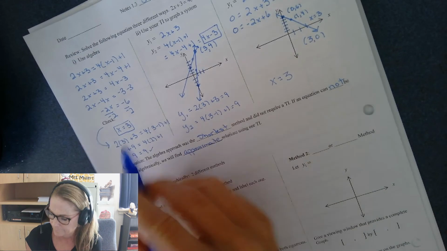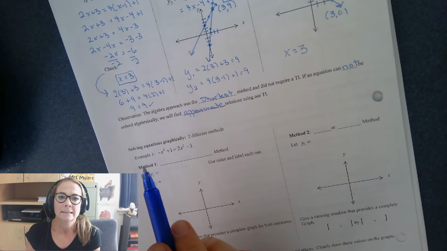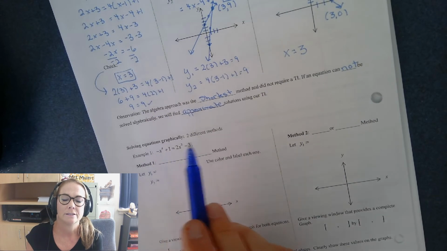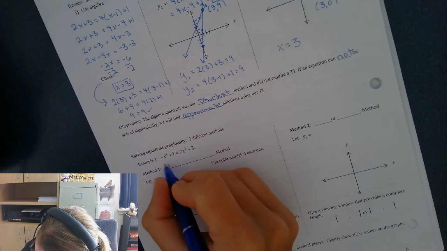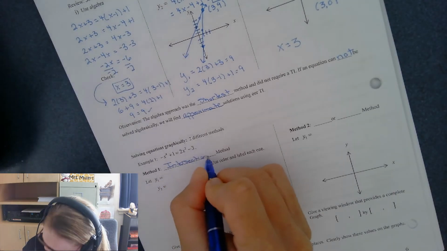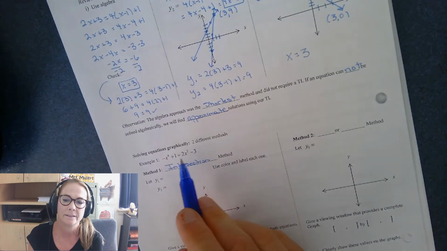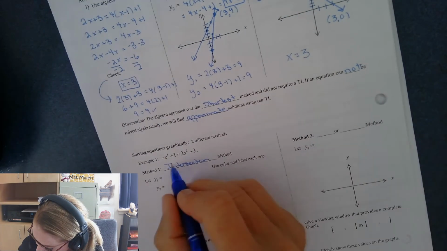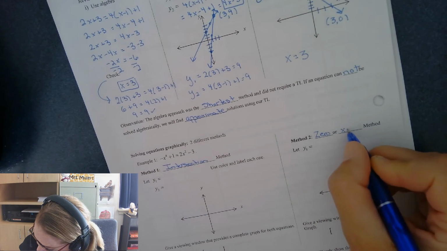But these weren't even approximate because these were nicely solved. All right, so let's solve some more equations graphically. Okay, so we're going to do the intersection method. And now you'll see where this little sentence comes in here. So if we were trying to solve this with algebra, this one's called the 0 or x-intercept method.